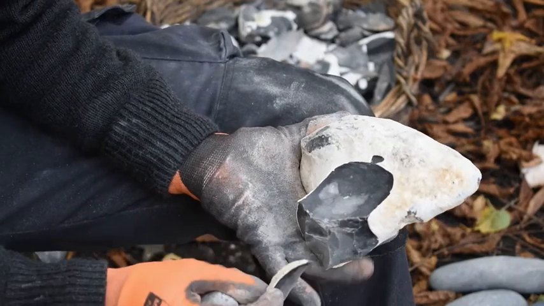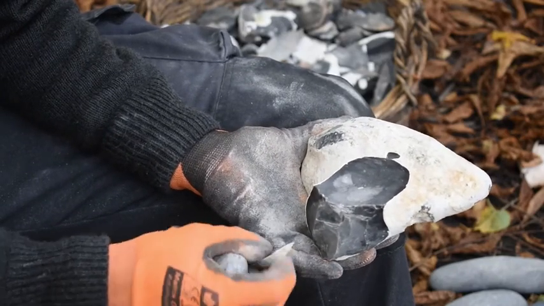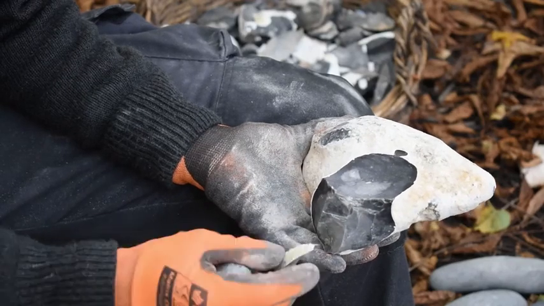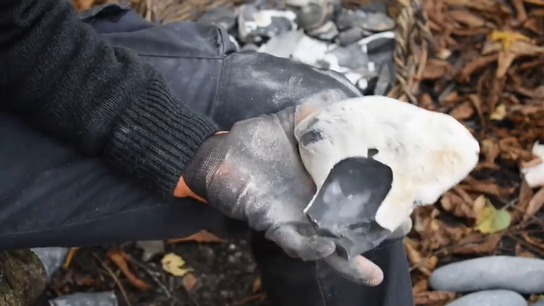So that's quite a nice little backed blade. You've got the bit of cortex there that you could hold on to, and then this would be quite useful for cutting, maybe doing some plant work or cutting some meat.